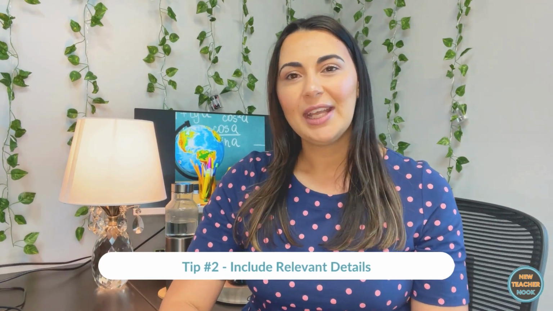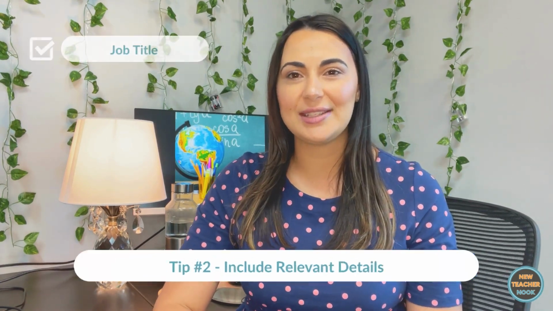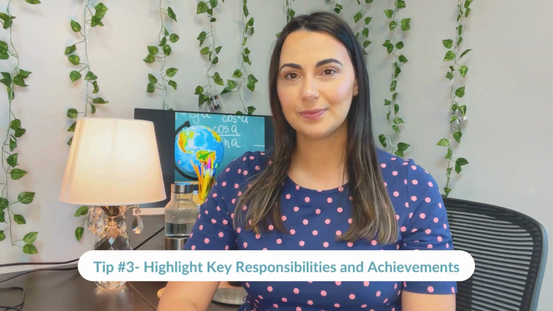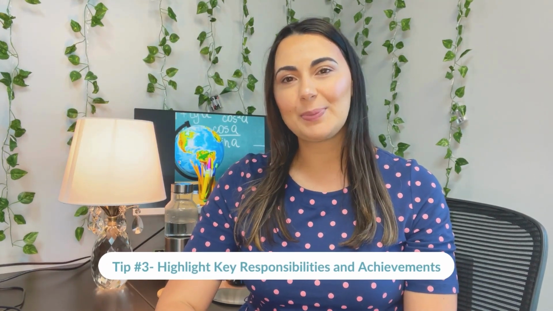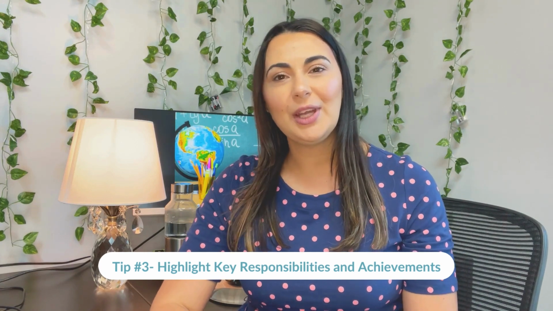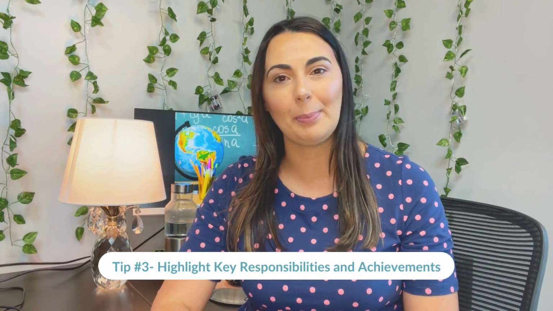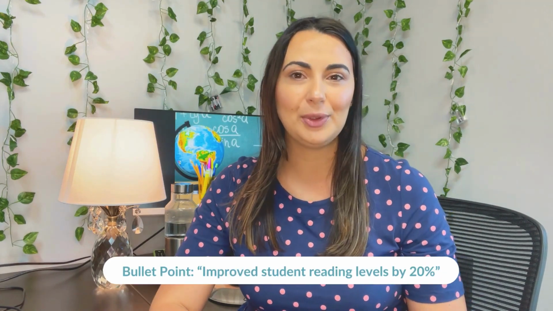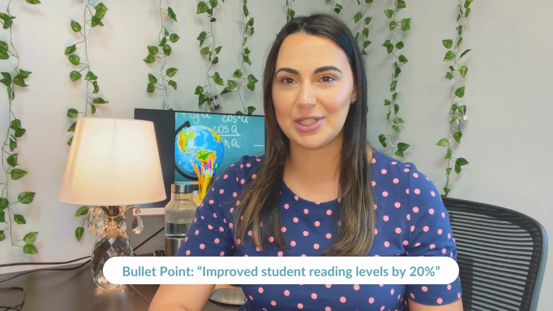Tip number 2, include relevant details such as job title, name of the school or institution, location, and dates of employment. Tip number 3, highlight key responsibilities and achievements. You're going to want to use bullet points to list your duties and accomplishments, and focus on tasks that demonstrate your skills in classroom management, lesson planning, student assessment, and your use of educational technology. Quantify achievements when possible. For example, improve student reading levels by 20%.